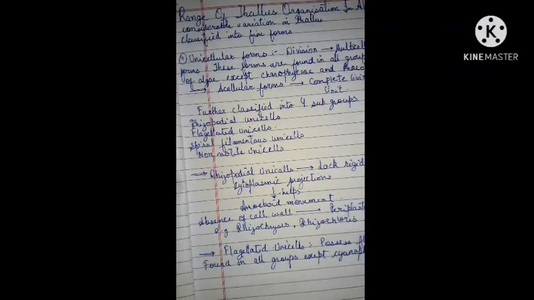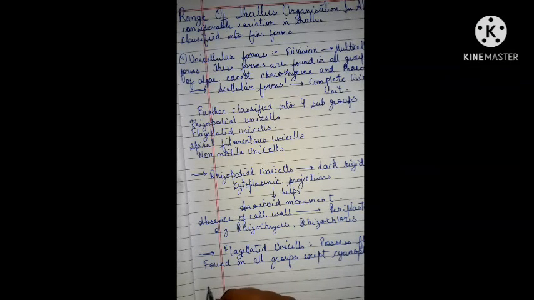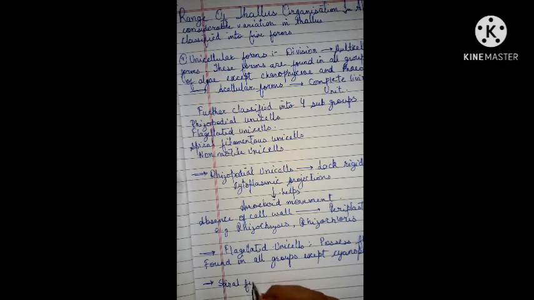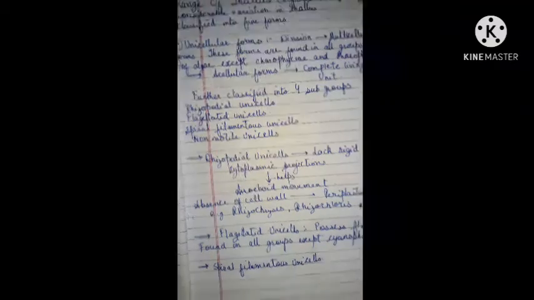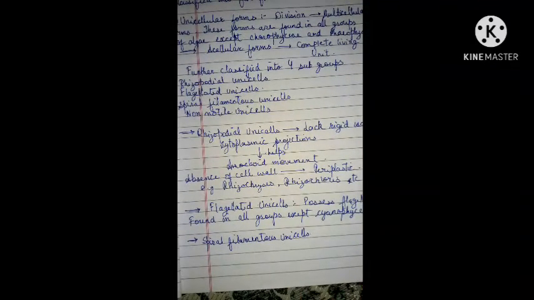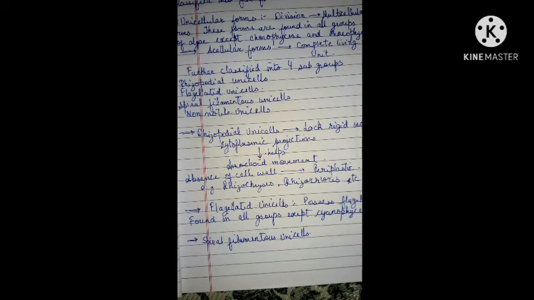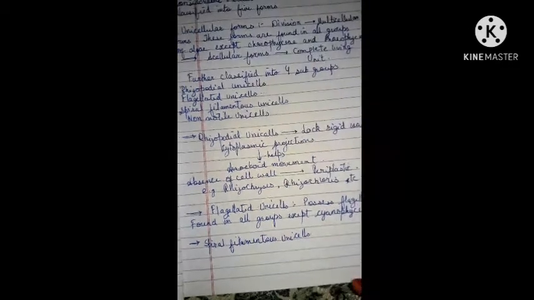Then we have spiral filamentous unicells. The spiral filamentous unicells form spiral or coiled structure.